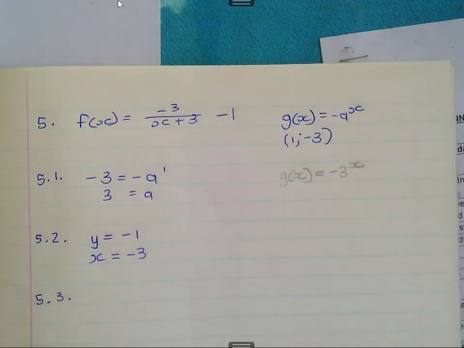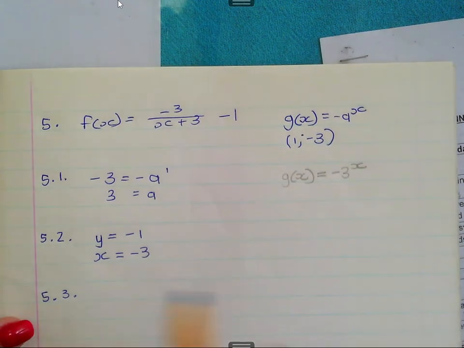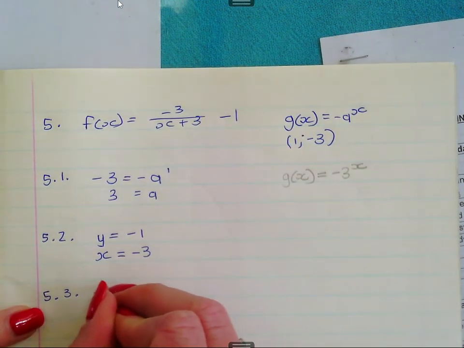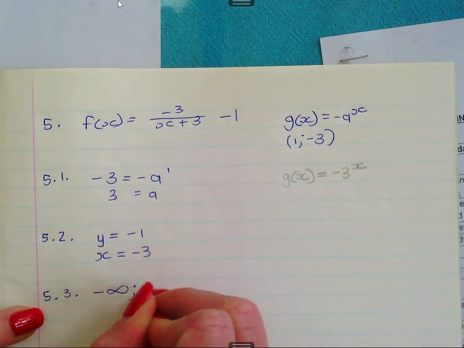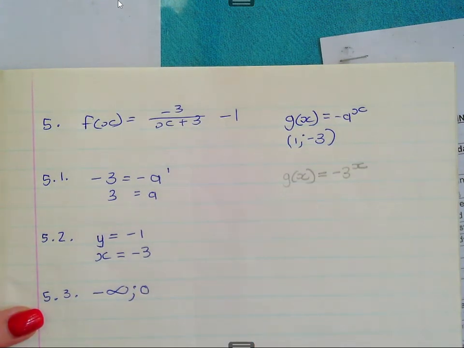There is nothing that you can put in there. That's why you have the asymptote. So when we write down the range, it will be from negative infinity up to 0. But it won't touch 0.